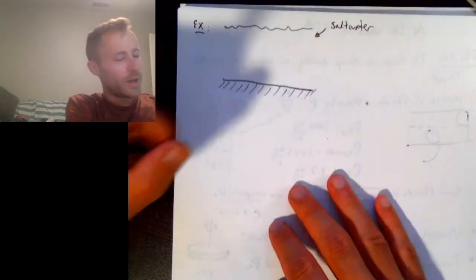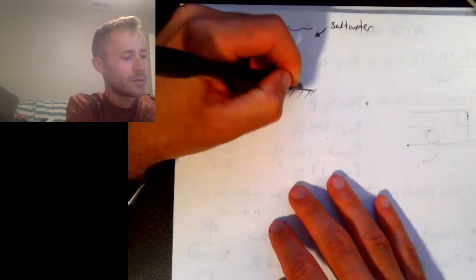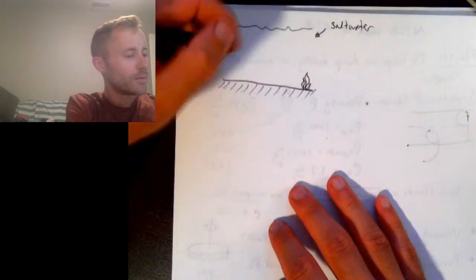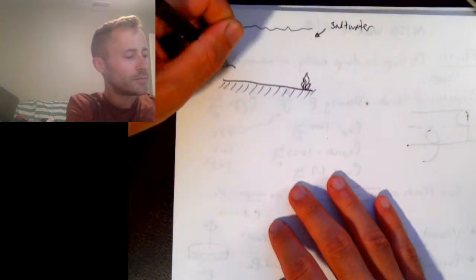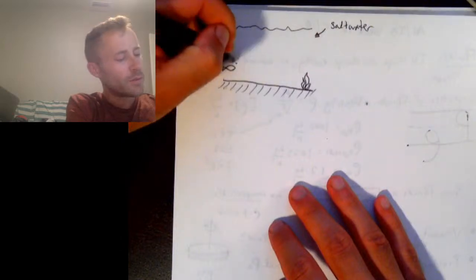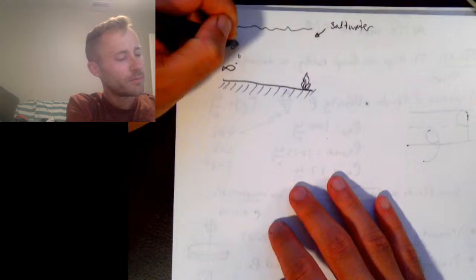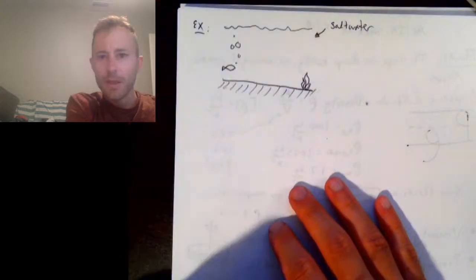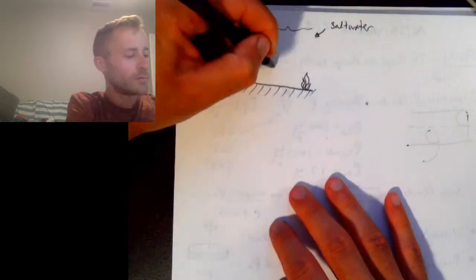And let me draw some. Got some seaweed. Got some fishies. Fishy is doing a couple of bubbles. Okay. And then we have a submarine.